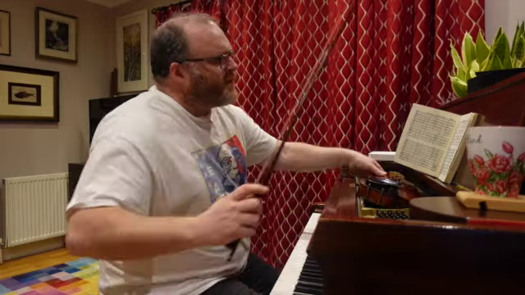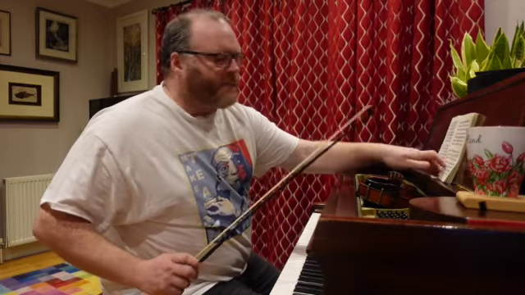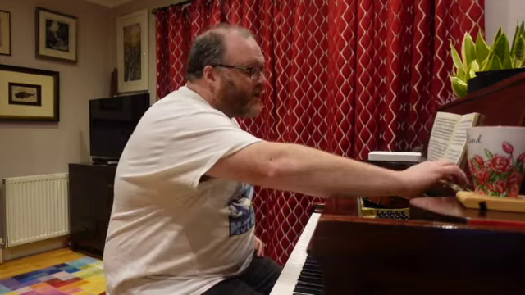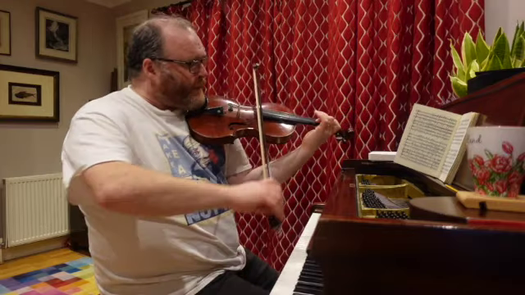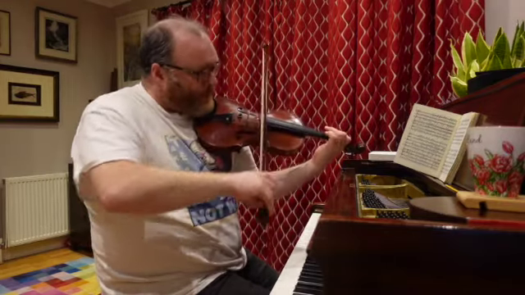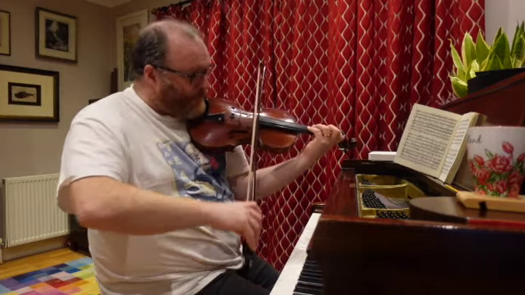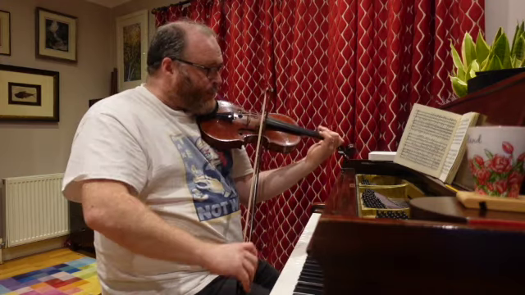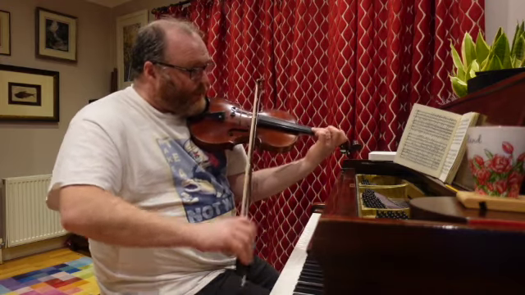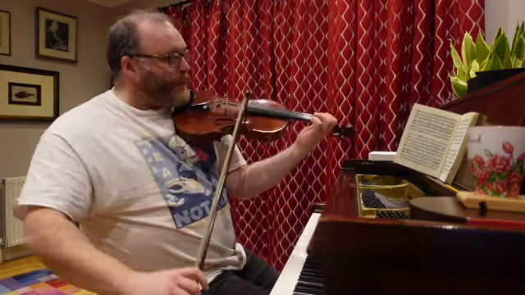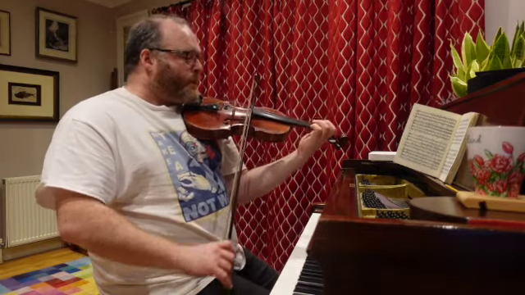That transition then takes us to the second subject, which in the orchestral exposition modulates to E flat major, and that goes like this.